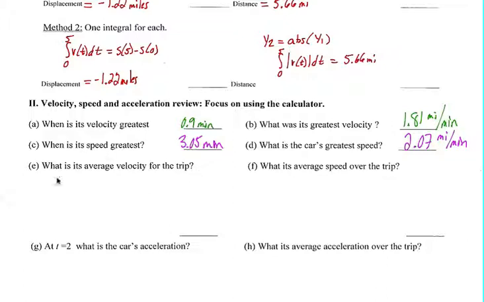The average velocity for the trip. Average velocity is displacement over time, and we've already figured out the displacement.